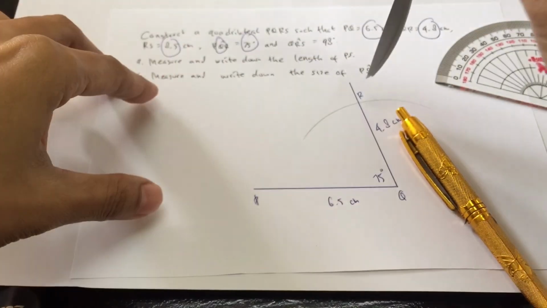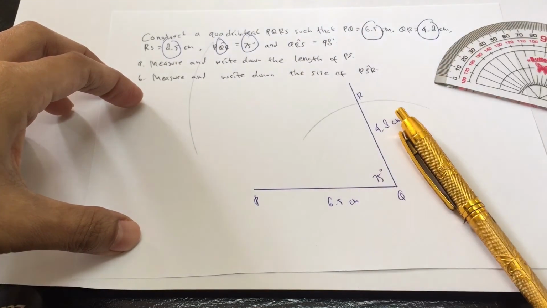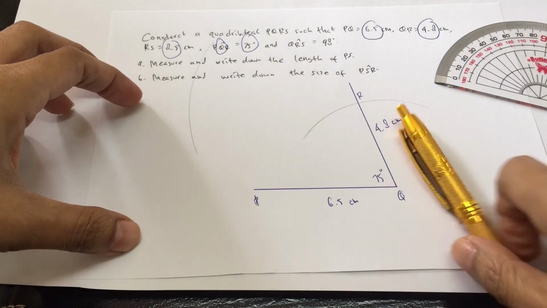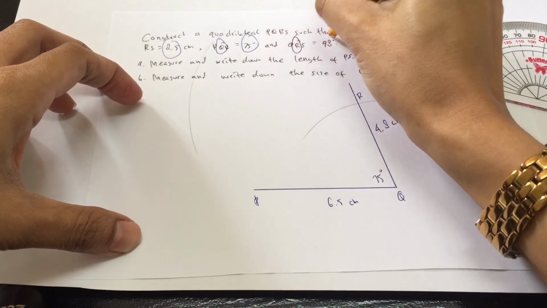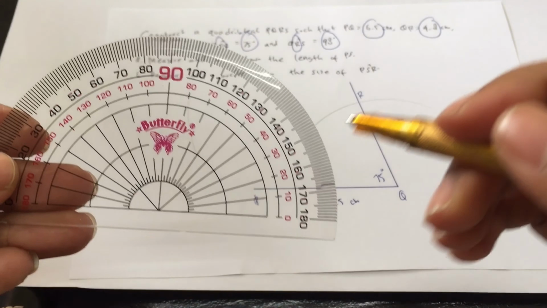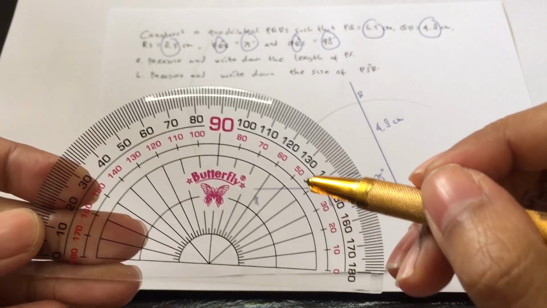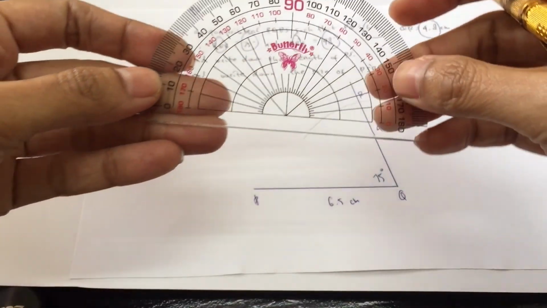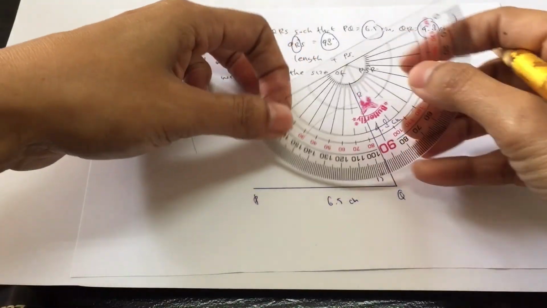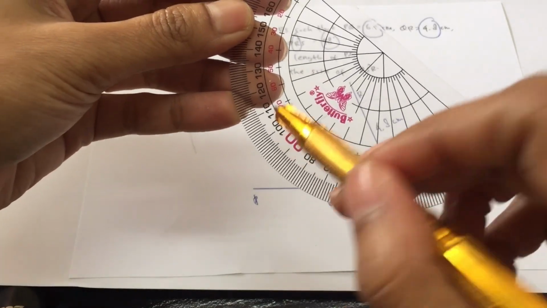And then RS is 8.5 cm. R as the center and 8.5 as the radius. Draw arc. And then R is 98 degrees. Or we can use the outer scale, 98 degrees.